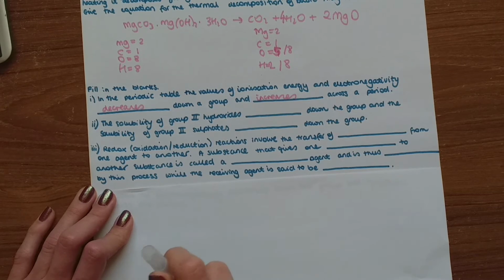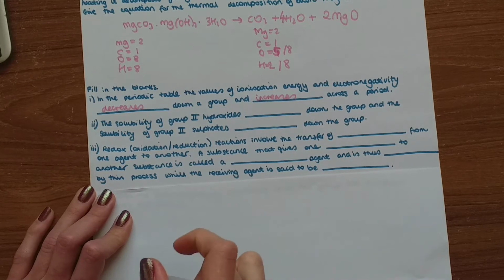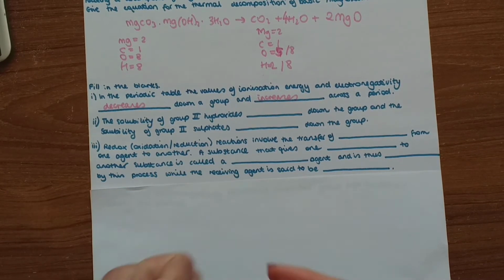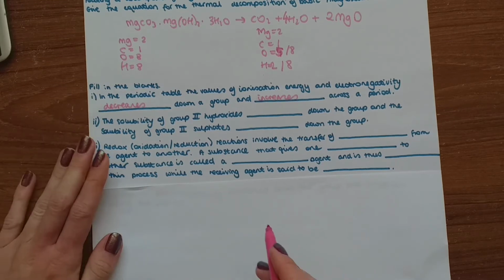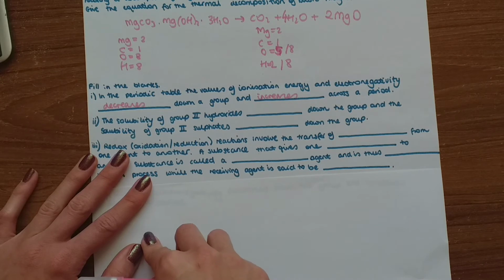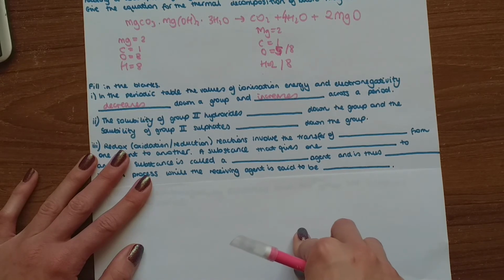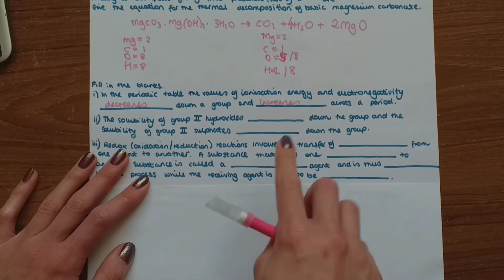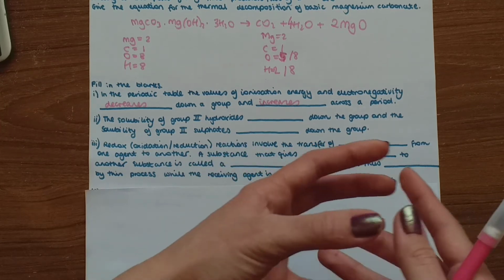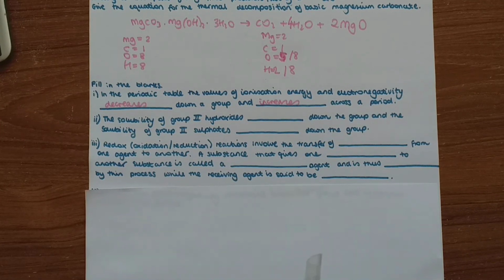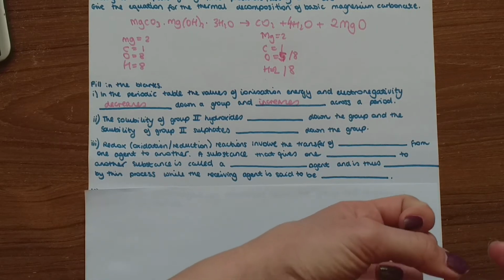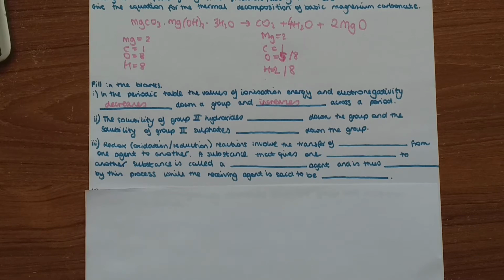That means that the outer electrons will be further away from the nucleus. That's why the nucleus will no longer attract these electrons as much as in the smaller element. And it increases across a period because even though the shell is still the same, there are more and more protons in the nucleus, so they attract these electrons more because the nucleus will have a higher positive charge, so it will really attract these negative electrons to itself.